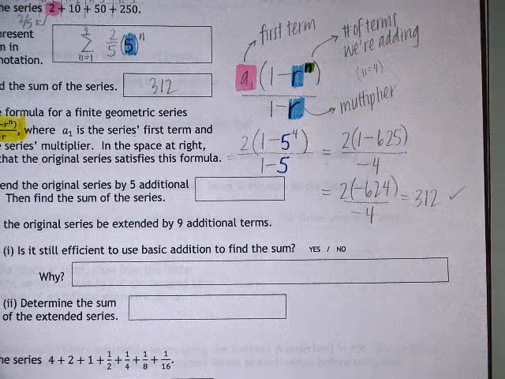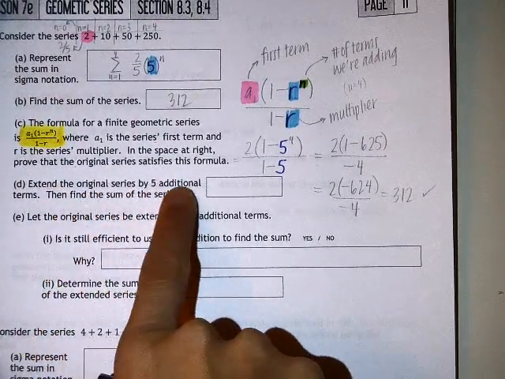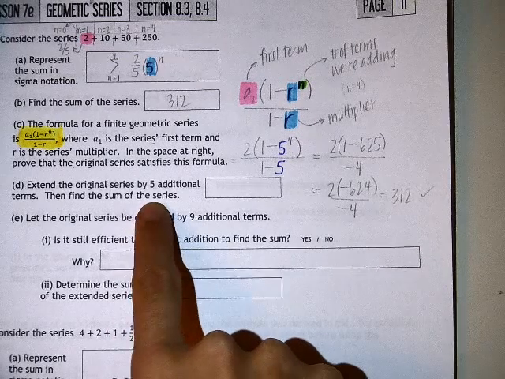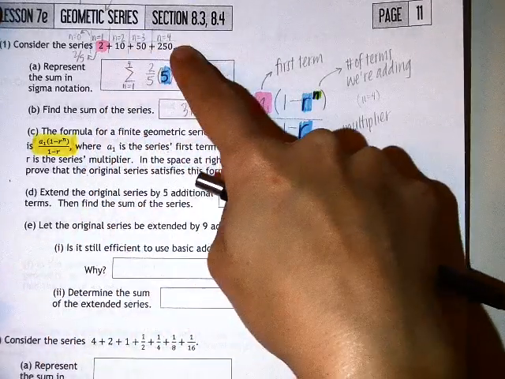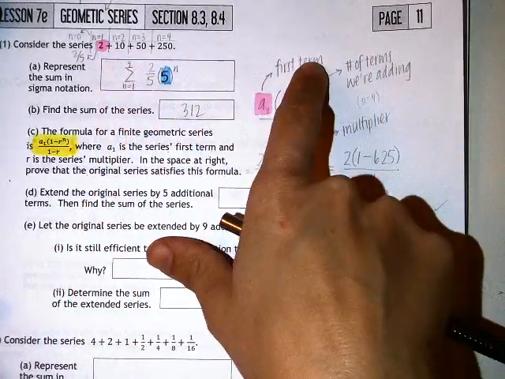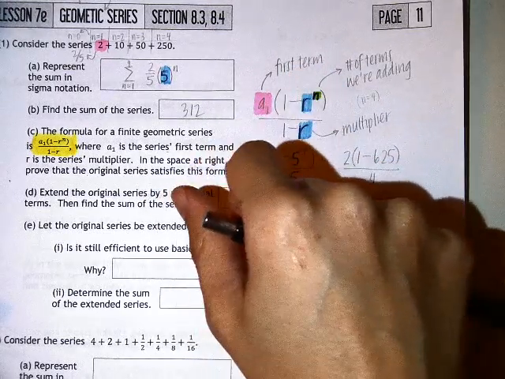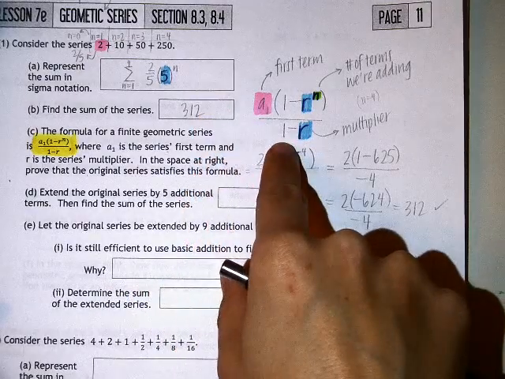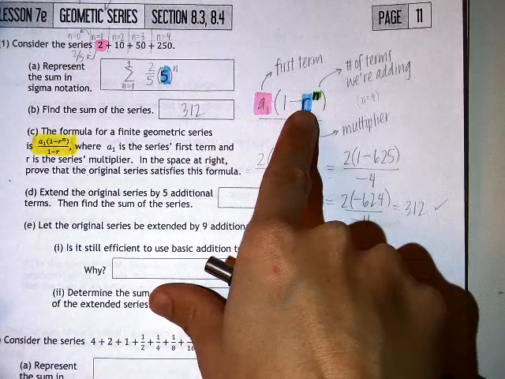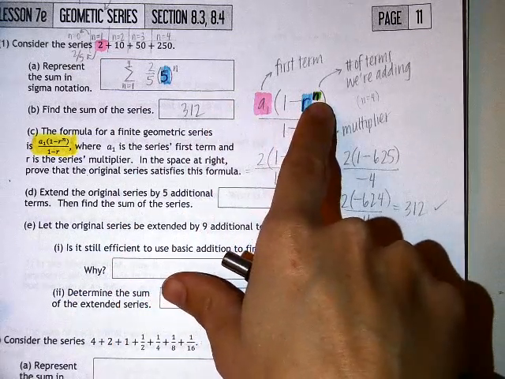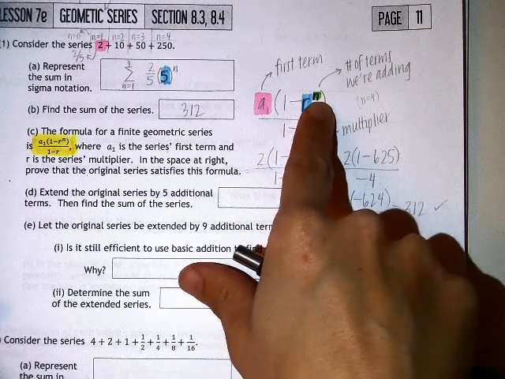In fact, challenge yourself for a second. Try question letter D. It says, extend the original series by 5 additional terms, then find the sum of the series. I'm going to challenge you to do this one of 2 ways. The first way is to actually extend the series. Find the next 5 terms and add them all up. The second way, which I might recommend as the way you might want to try it, is to use the formula. If we extend the series, what would a sub 1 be? What would R be? What would N be? And which way is actually easier, more efficient, or just personally more appealing to you?